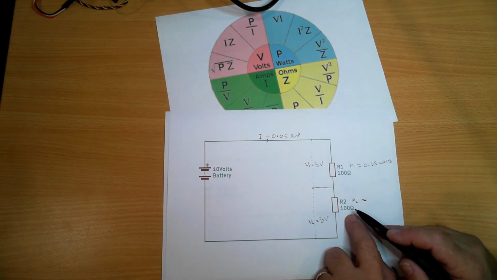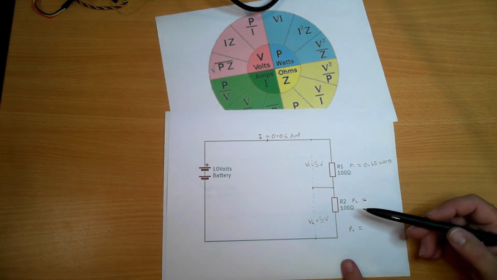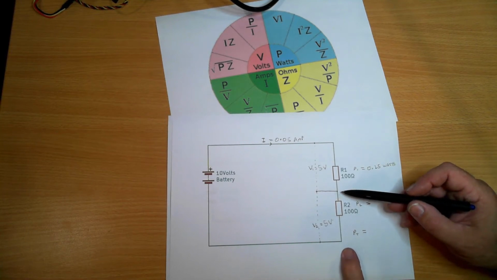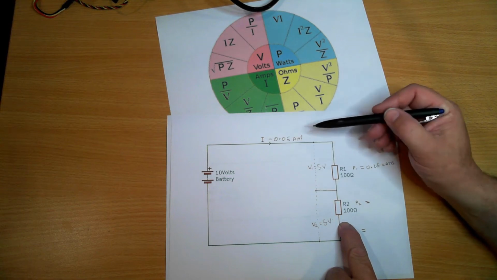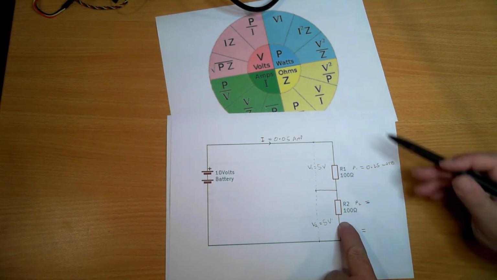This is the same thing, but let's try and calculate it a different way. We know the current is flowing at 0.05, and we know it's a 100 ohm resistor.